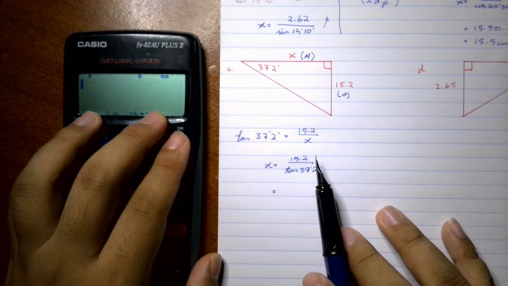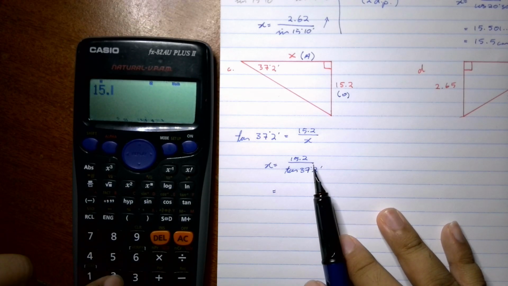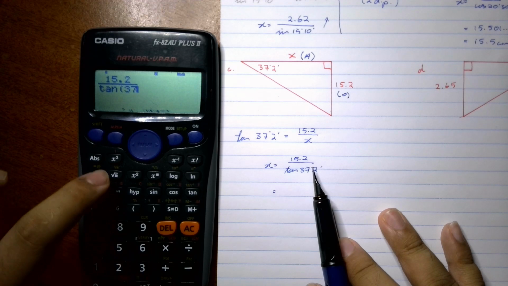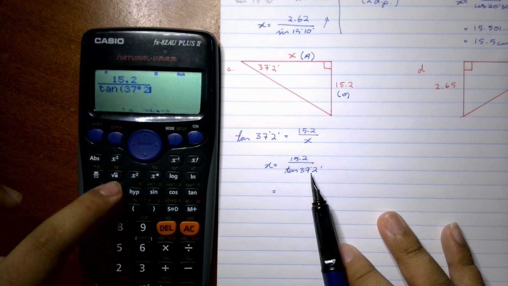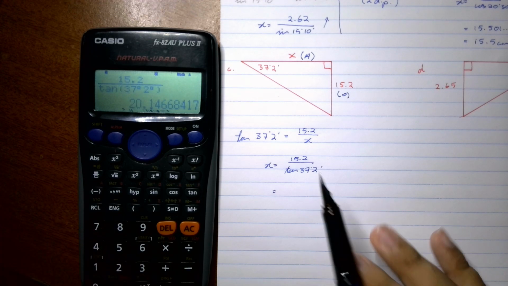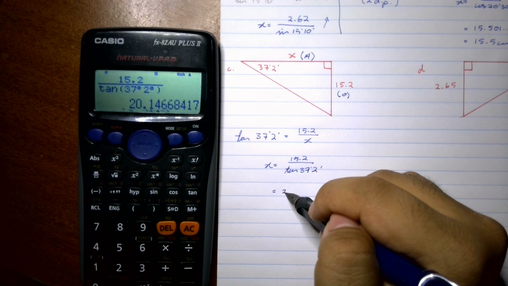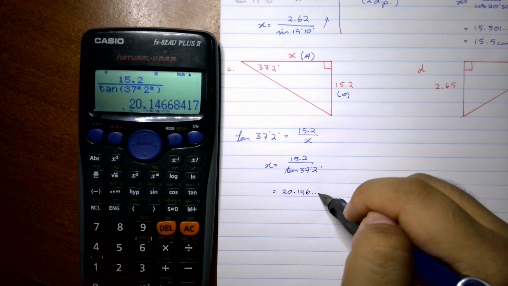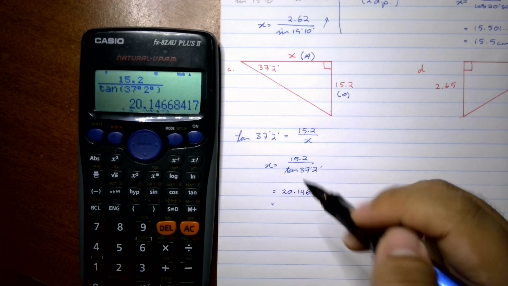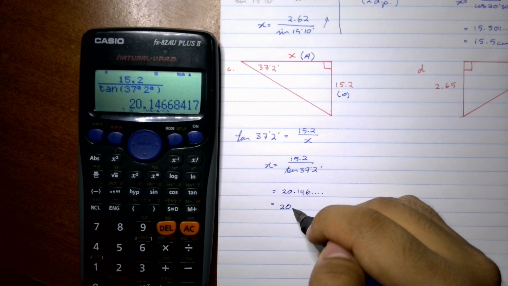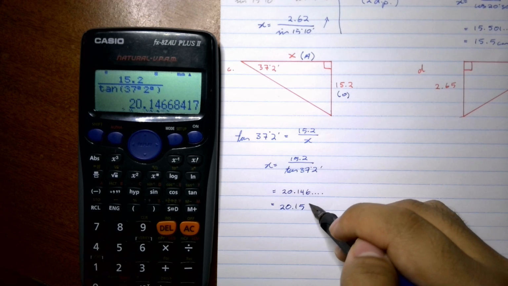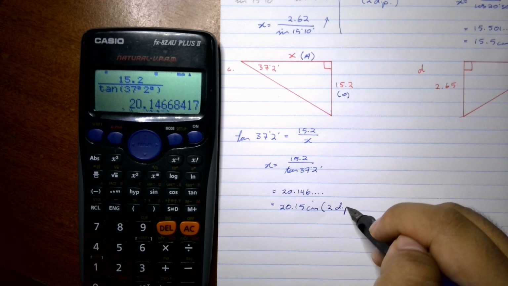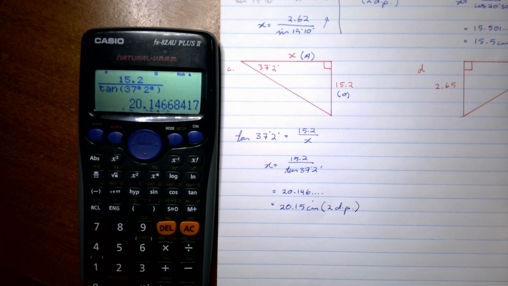Inputting that into our calculator, that will give us 20.146. Rounding that up gives us 20.15 centimeters at 2 decimal places.